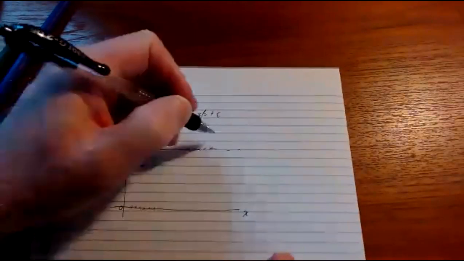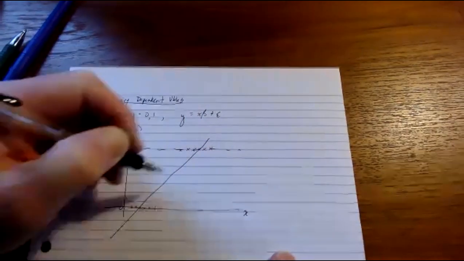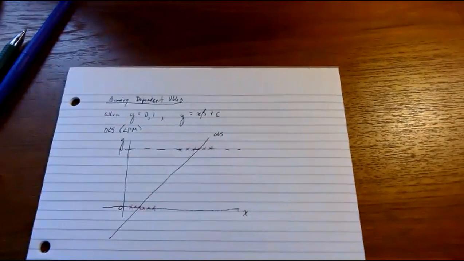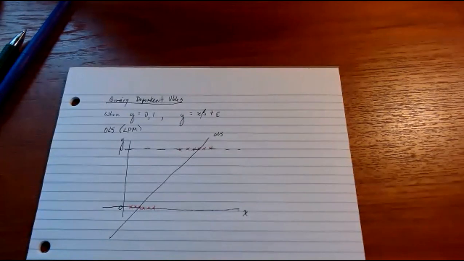If we estimate it using ordinary least squares, we get a regression line that passes through those points. The thing we don't really like about that regression line is that it predicts probabilities outside the range.